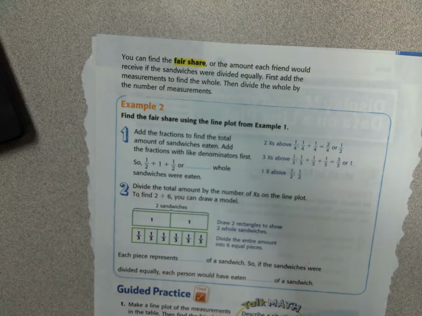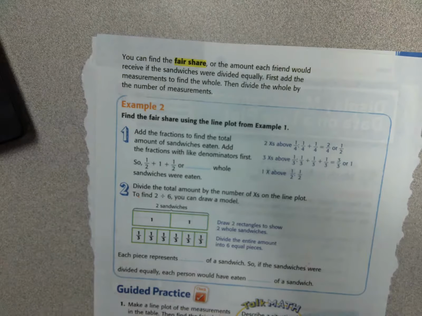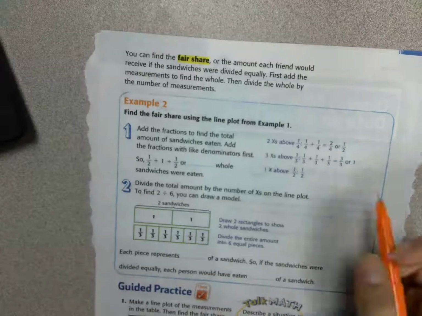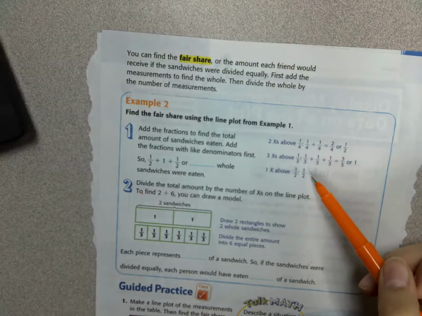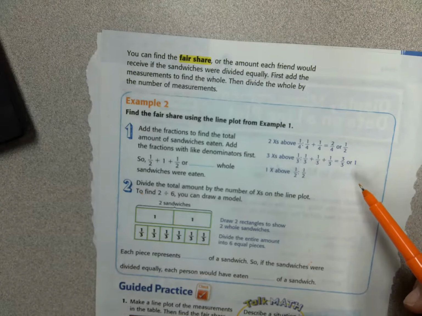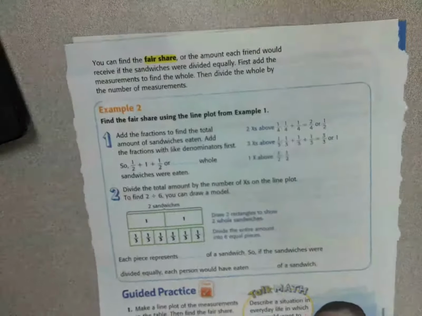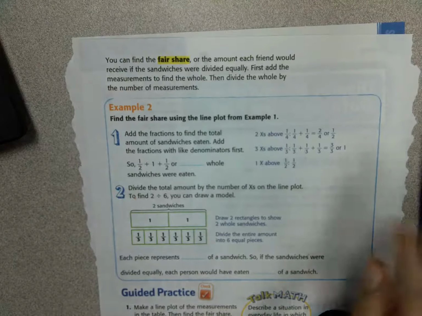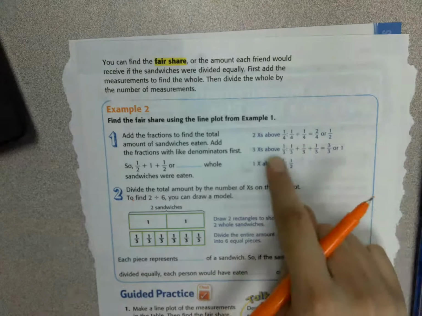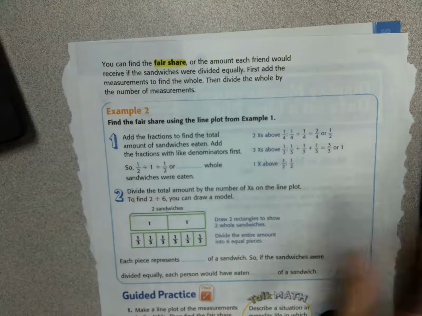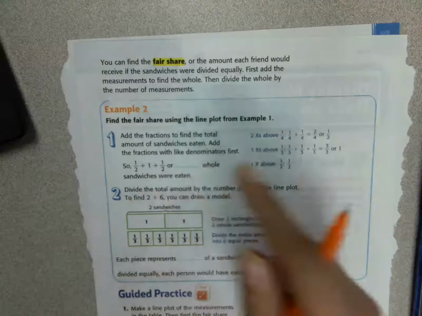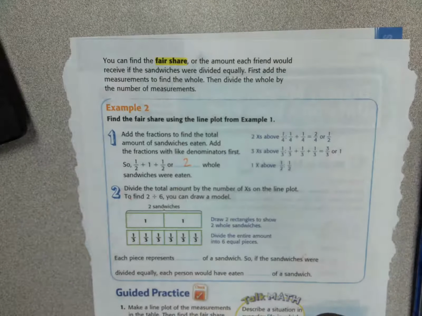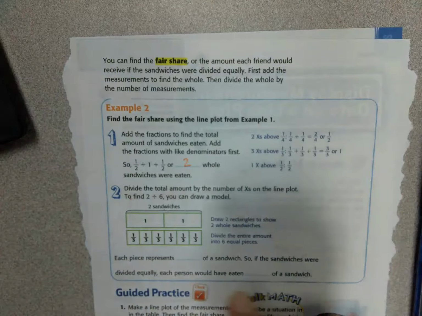Step 1, add the fractions to find the total amount of sandwiches eaten. Add the fractions with the like denominators first. So if you don't have your calculator, it does not matter if you do that, but if you don't have a calculator, then you could do it with like fractions first. So what they're saying is that they added all the fourths up, they added all the thirds up, they added all the halves up, and they got 1/2 plus 1 plus 1/2, which equals 2 whole sandwiches.